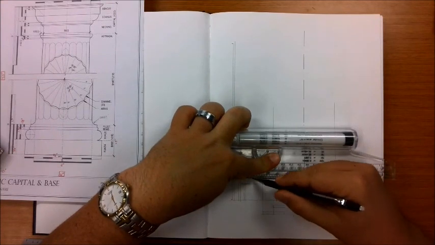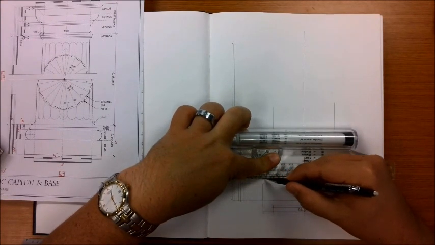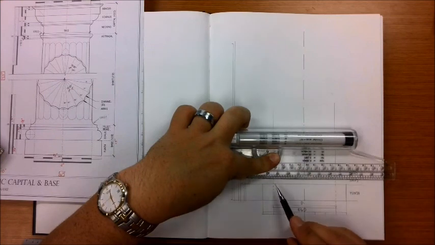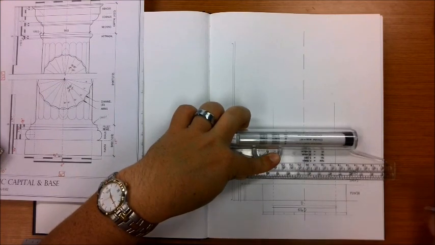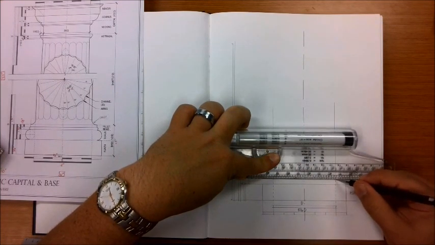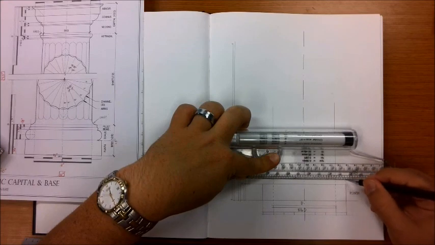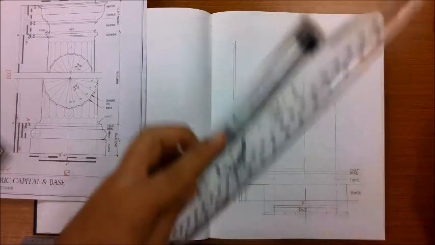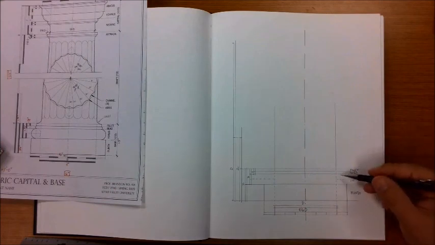Could even dash this in. I'm going to stop when it hits this other vertical dash line, and then I'll continue on this other side over here. What that does is that gives us the center point for the circle.